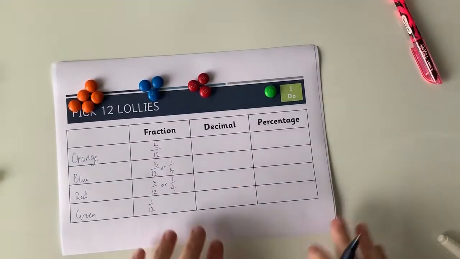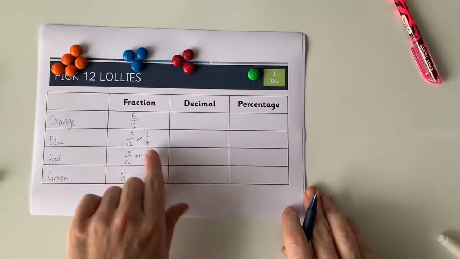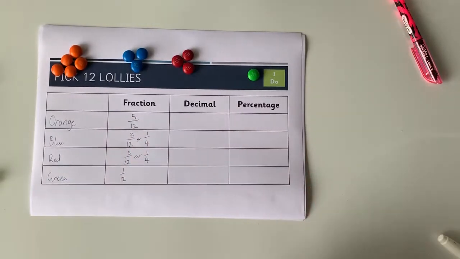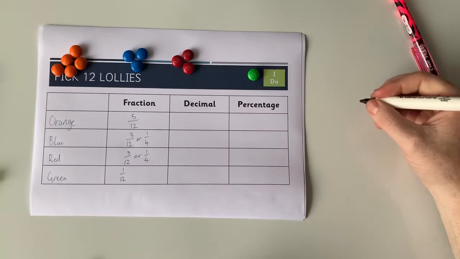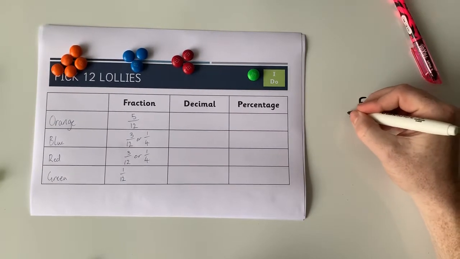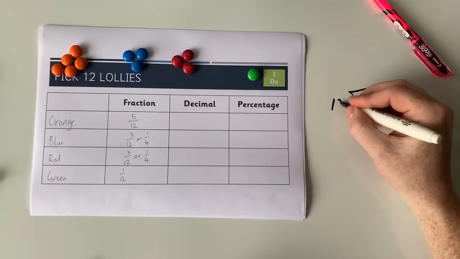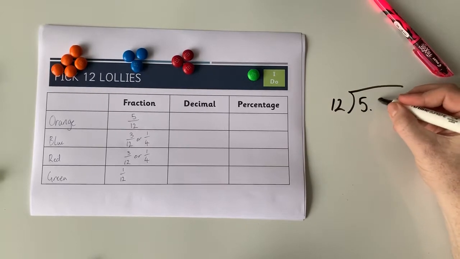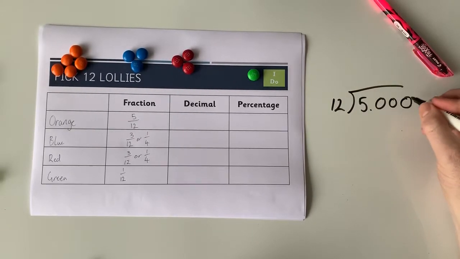Now we need to convert it into decimals. Now this one's going to be a little bit tricky. So it's 5 divided by 12. I'm going to have to draw some decimal points.